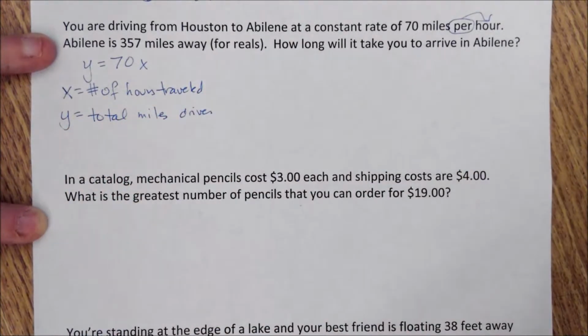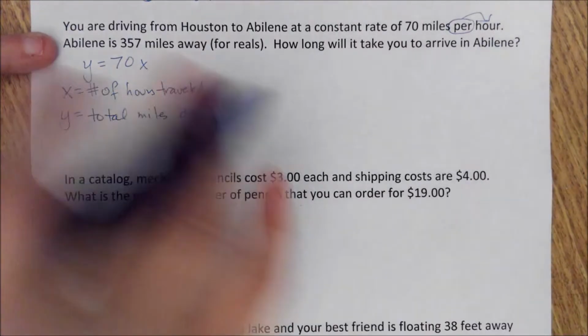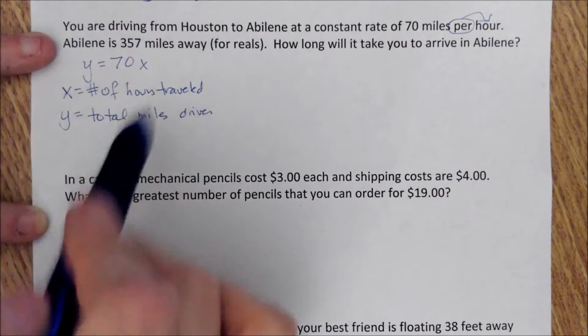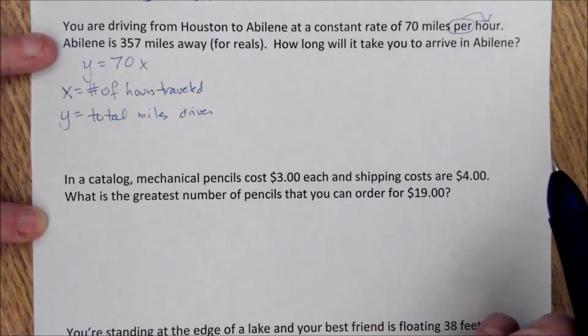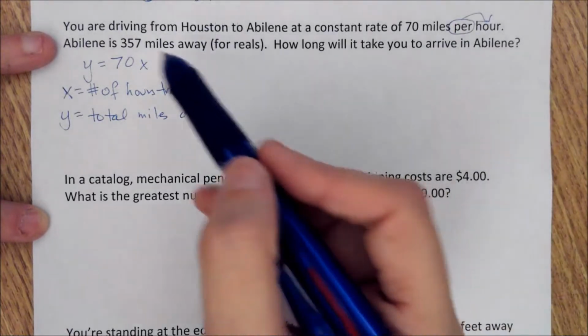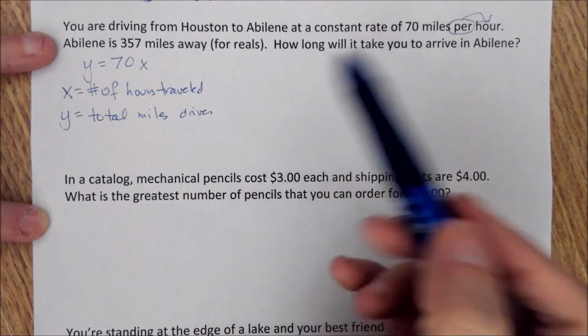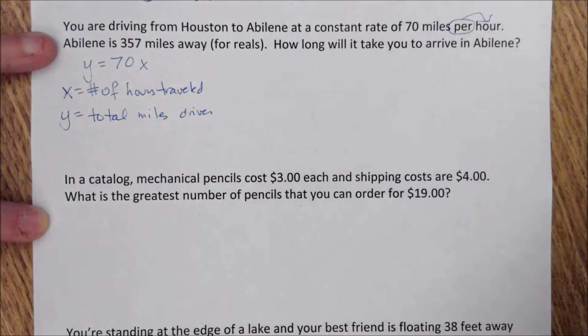We're going to do another problem that shows you why defining this variable really matters. Okay, so we have total miles driven. So now I understand what's happening here. I understand the ins and outs of my equation. Now I need to think about my data. Okay, because y equals 70x. It says 70 miles per hour. What kind of data do we think we have? You're all so quiet. What do we think we have?